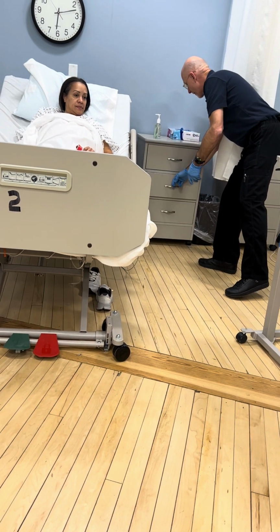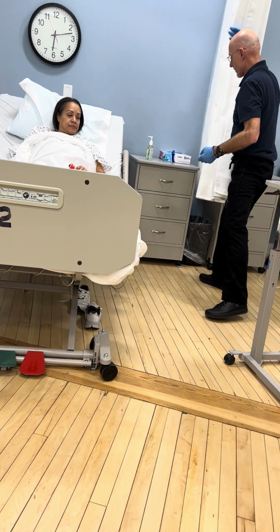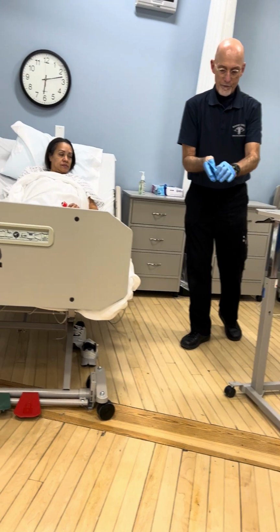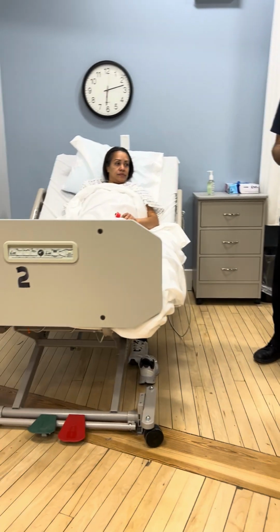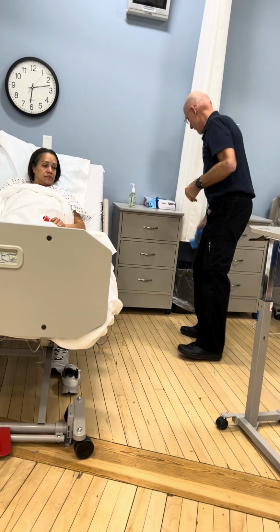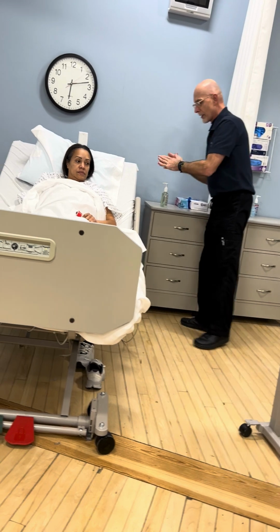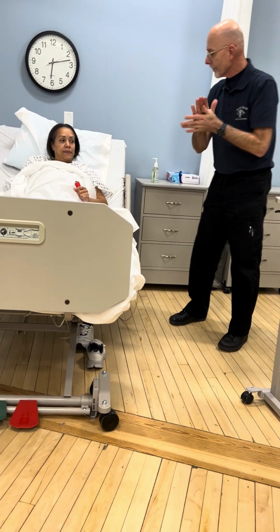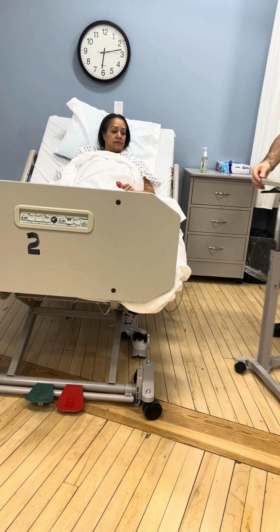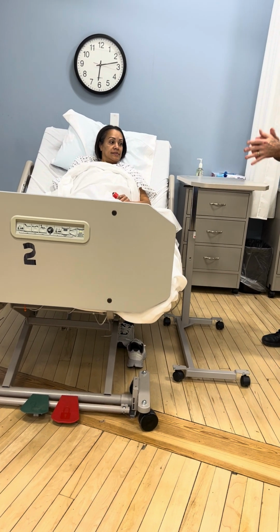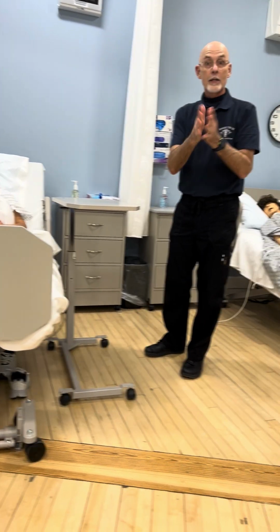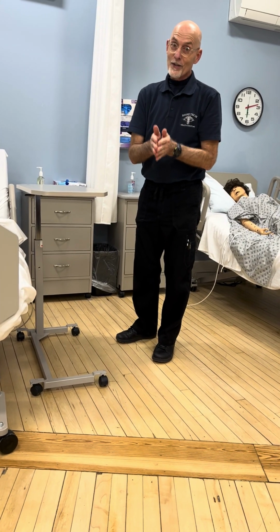I'm going to push back the privacy curtain and remove my gloves. Sanitize my hands. You have your call bell. The bed has already been lowered. I'll put this here in case you need this. Is there anything else I can get you? No, thank you. All right. My skill with the corrections is done.